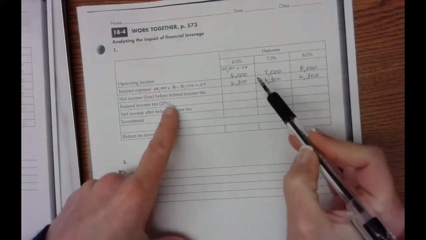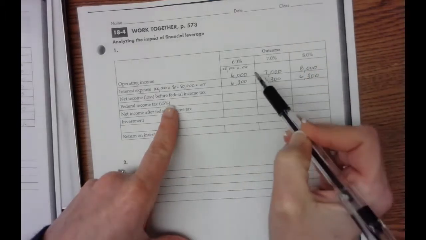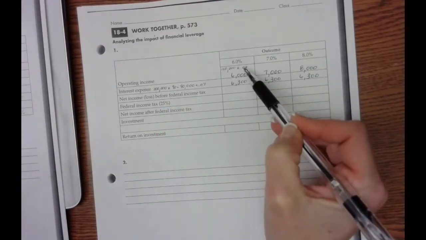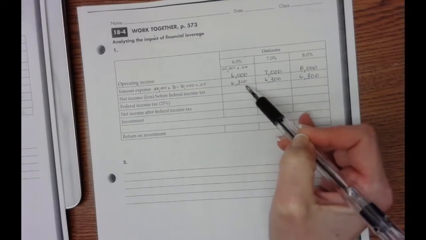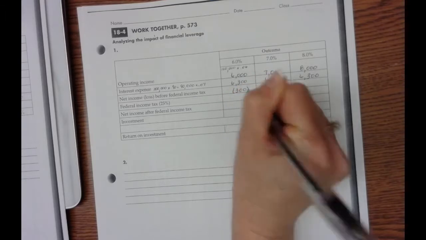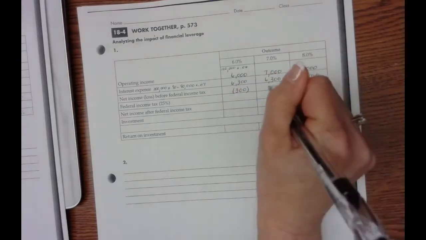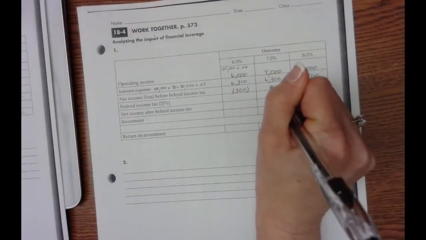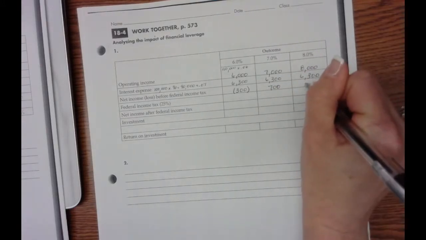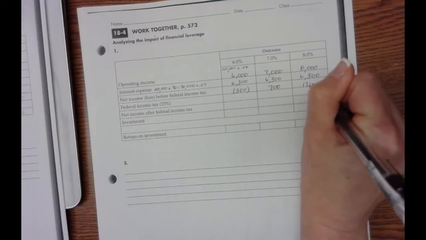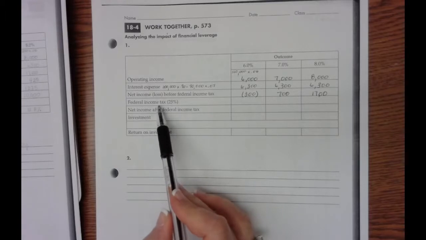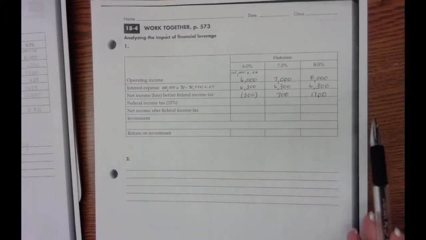So now what we're going to do is we're going to subtract these. So if we're only going to get $6,000 under our 6% scenario, if we have to pay back $6,300, we are now losing $300. Under the 7% scenario, we are gaining $700, and under the 8% scenario, $1,700. We now have to find the federal income tax on this amount.